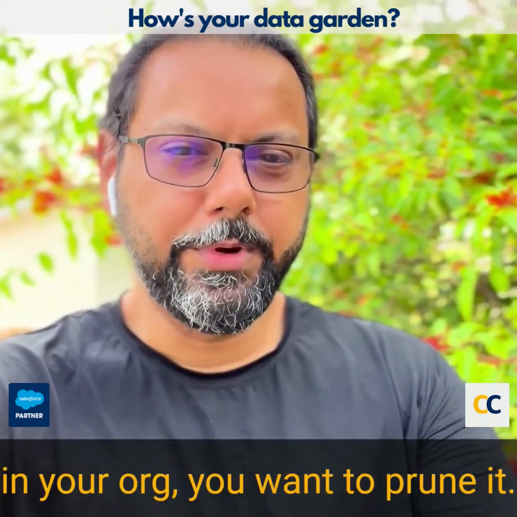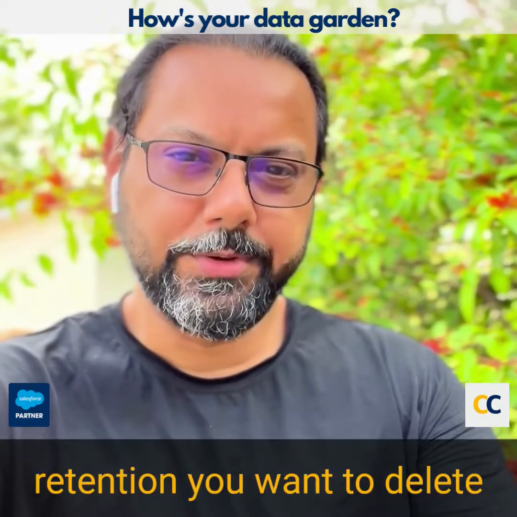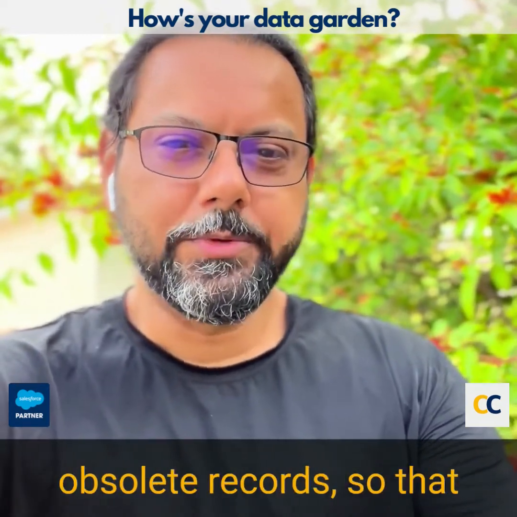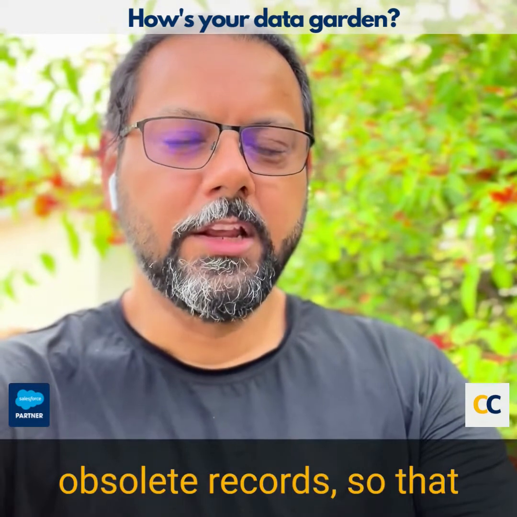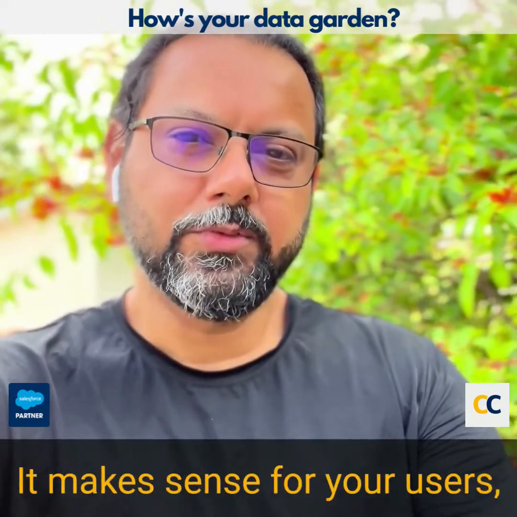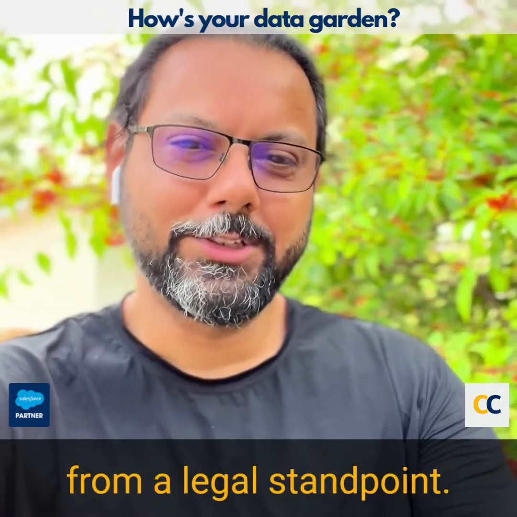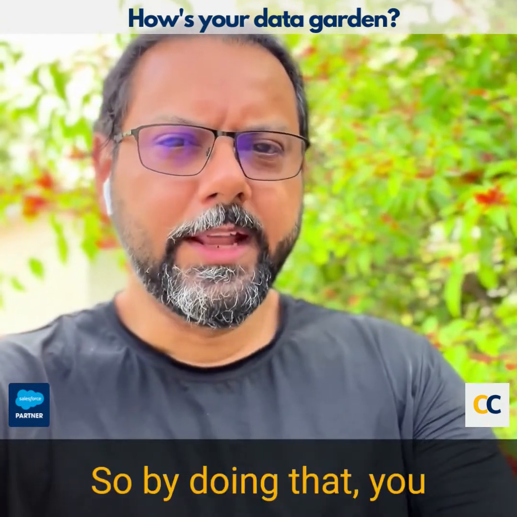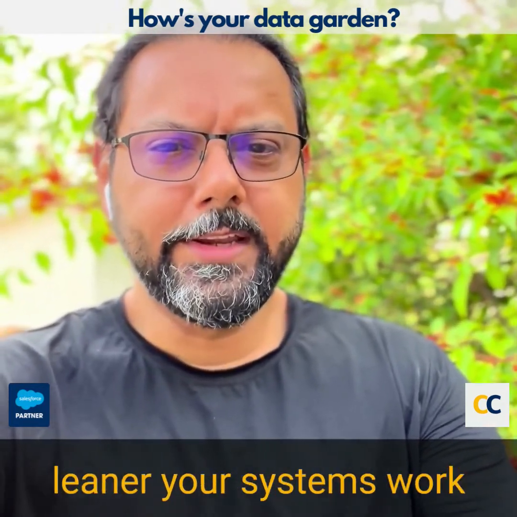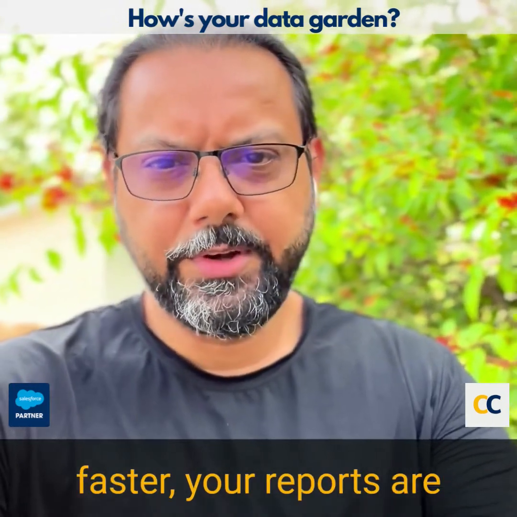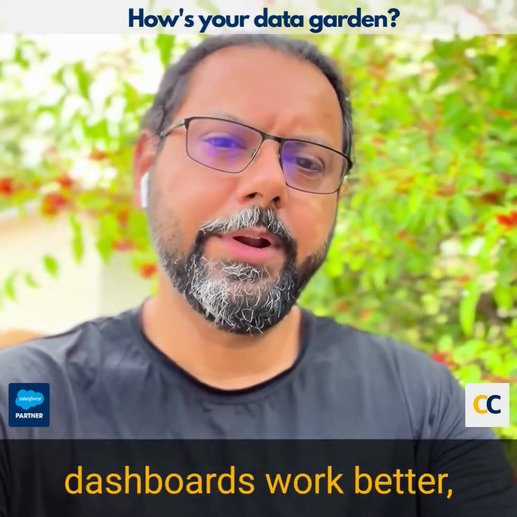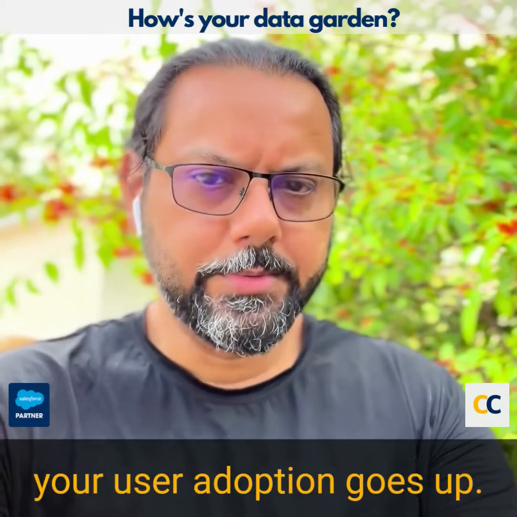You want to prune it, you want to do data retention, you want to delete obsolete records so that what you have is current. It makes sense for your users, makes sense for your business flow, and it keeps you compliant from a legal standpoint. So by doing that, you make your production data leaner, your systems work faster, your reports better and more accurate, your dashboards work better, your user adoption goes up.